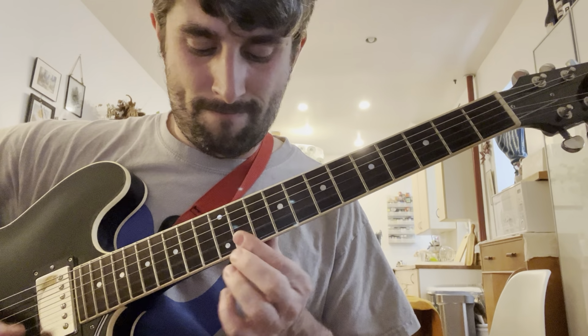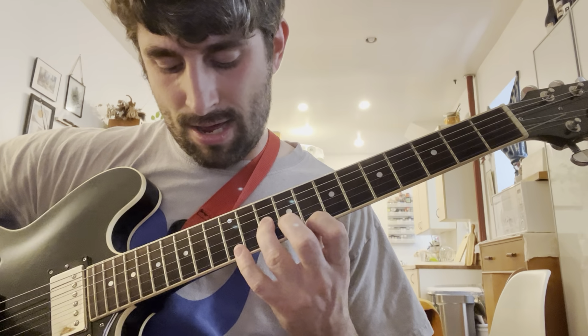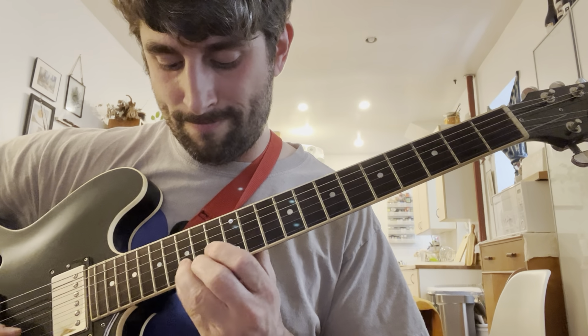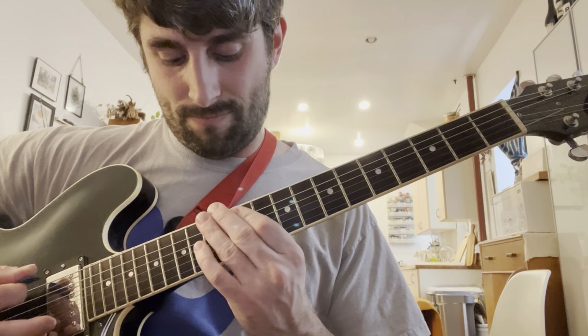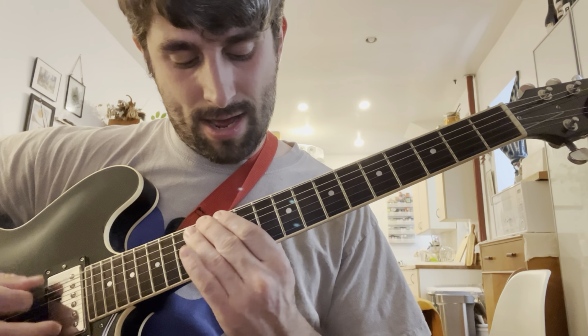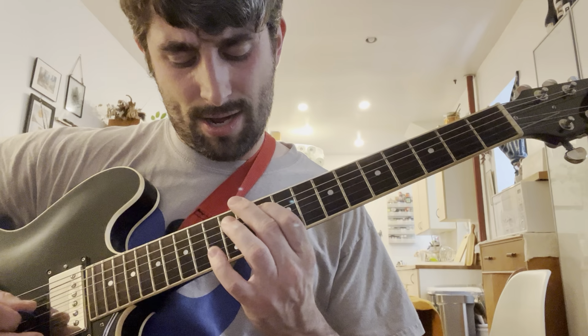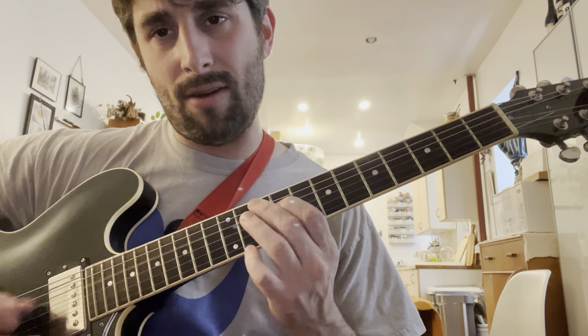If you just reverse that and go up, you're doing the ascending circle of fifths. Remember, E flat, B flat, F, C, G, D, etc.